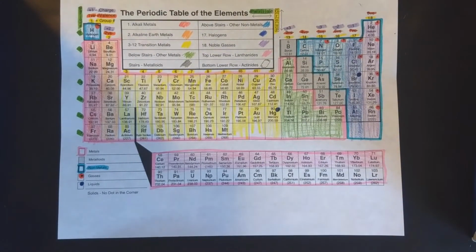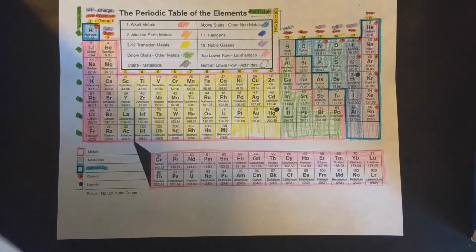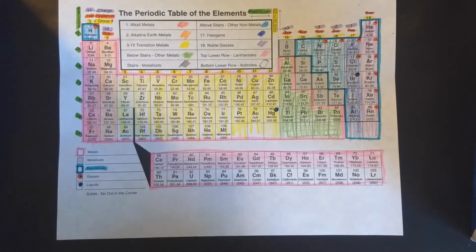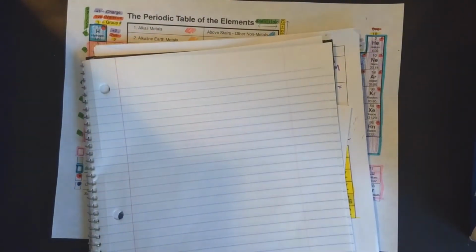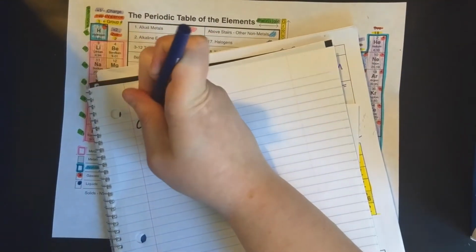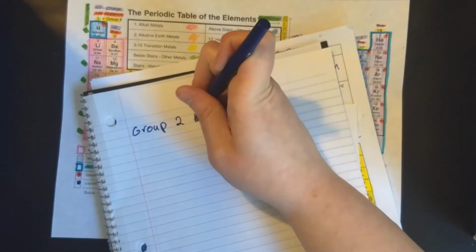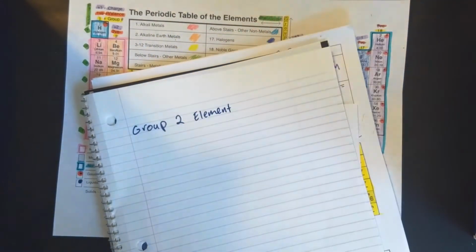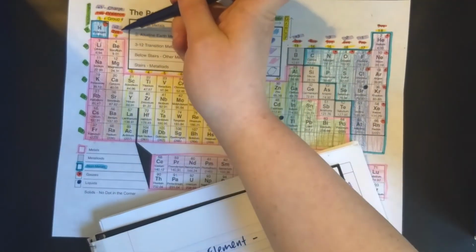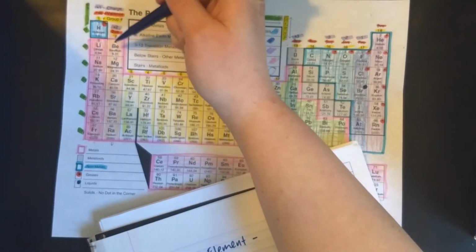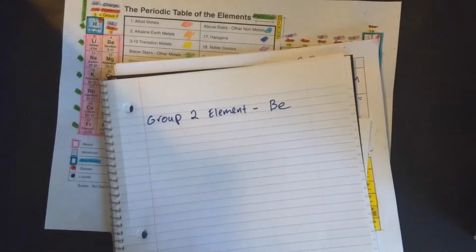Now, I want to just show you a couple examples of questions I might ask you using the periodic table. So, for example, let me just flip to a clean piece of paper. I might ask you, for example, to tell me a group 2 element. Okay, so I might say, tell me an element that is in group 2. So if I look, I know my groups go up and down. So any of these elements in here would work. So I could say Be, for example. Okay, so that's my group 2 element.